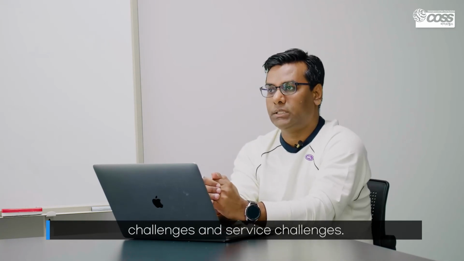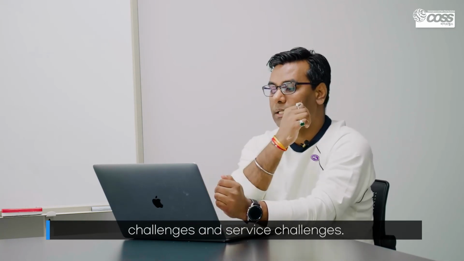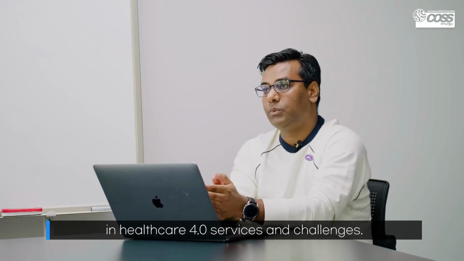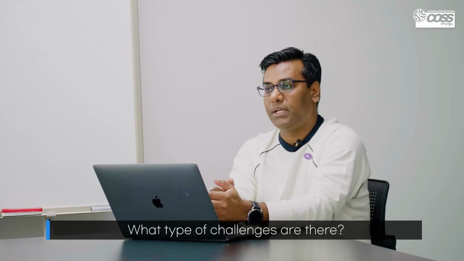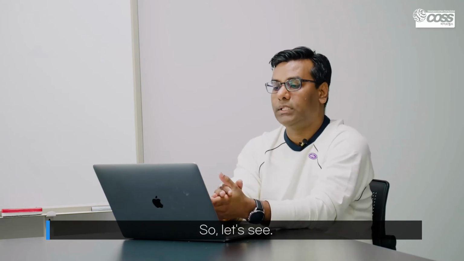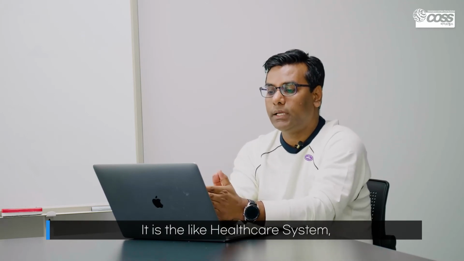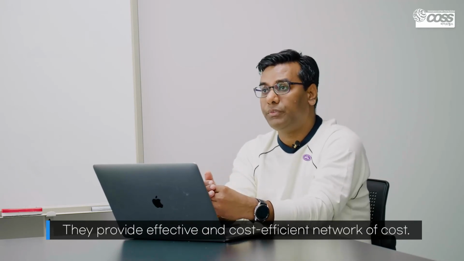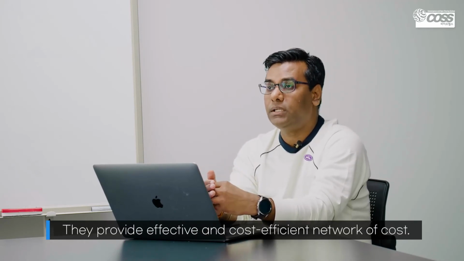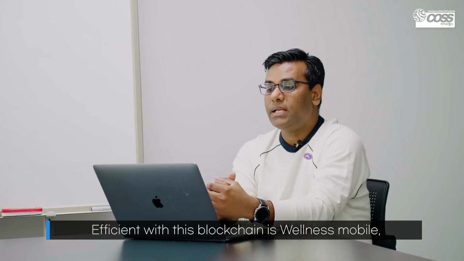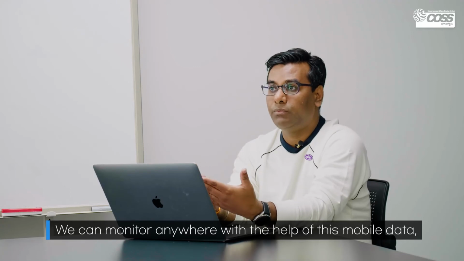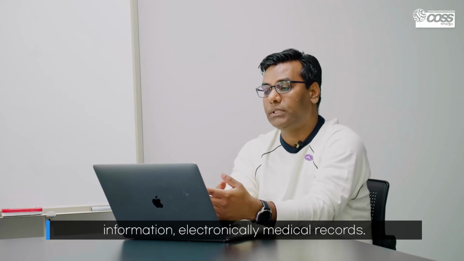the services and challenges of blockchain technology in Healthcare 4.0. What types of challenges are there? Let's see. In the healthcare system, medical inventory becomes effective and cost efficient with blockchain, and wellness mobile applications provide powerful monitoring. We can monitor from anywhere with the help of this mobile information.